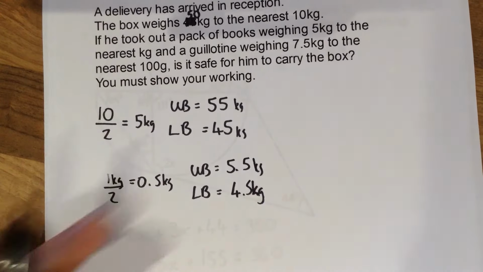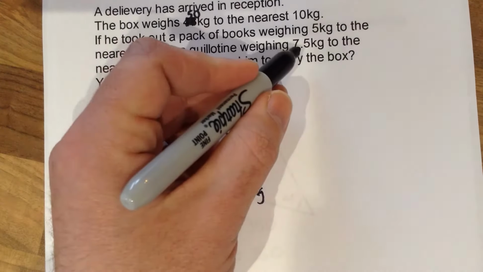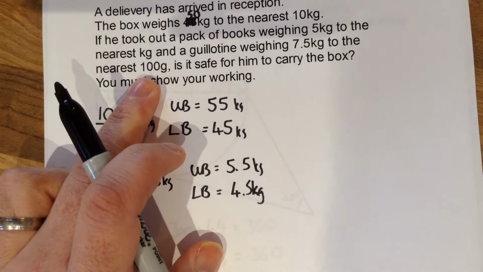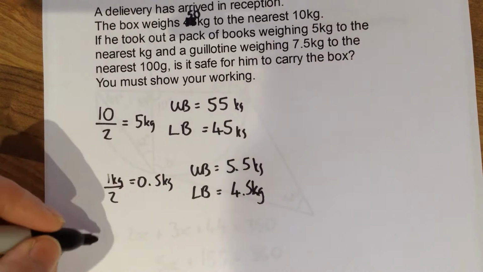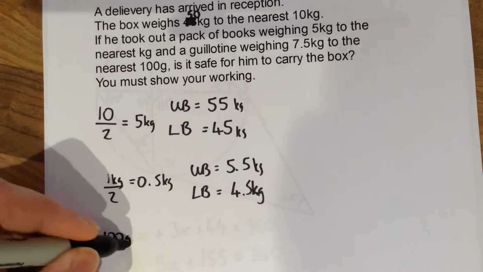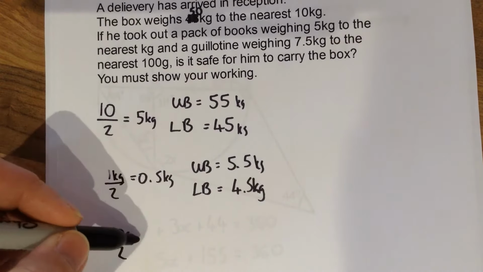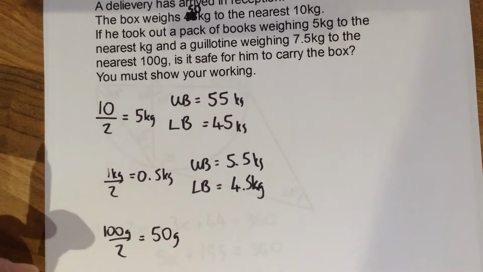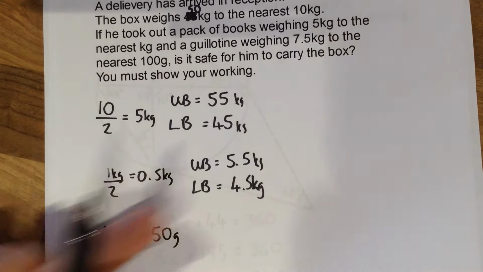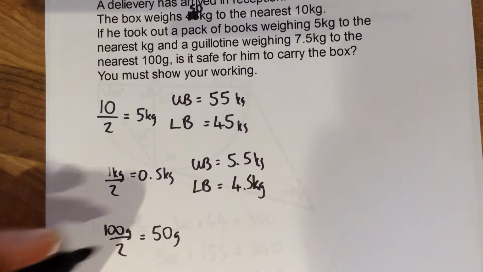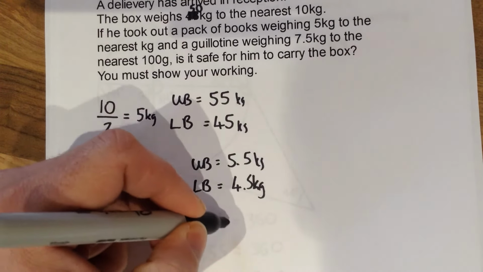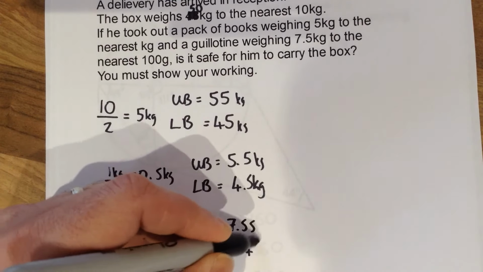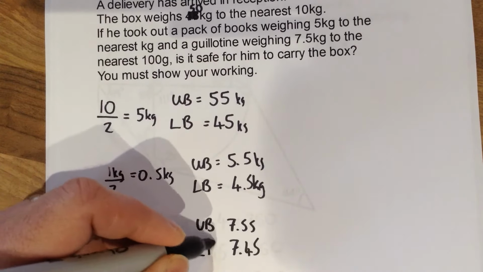The third item is the guillotine. That is 7.5 kilograms to the nearest 100 grams. So if we take the 100 grams and divide it by 2, as I did with the other bits, that's 50 grams. So 50 grams above and below the 7.5 kilograms will be 7.55 and 7.45 kilograms.